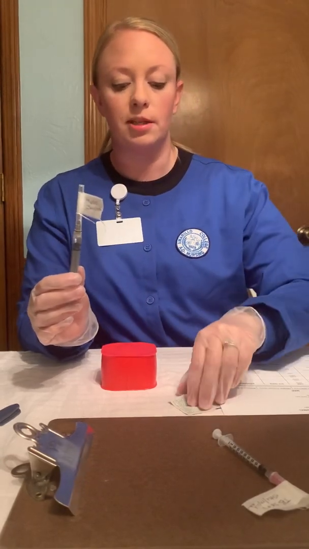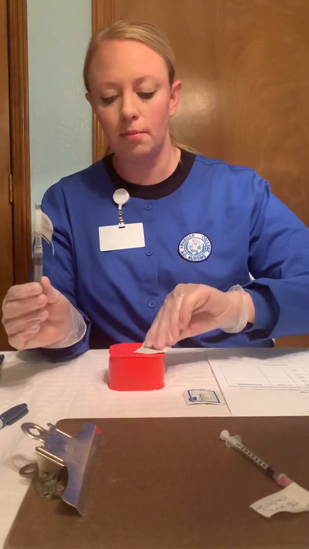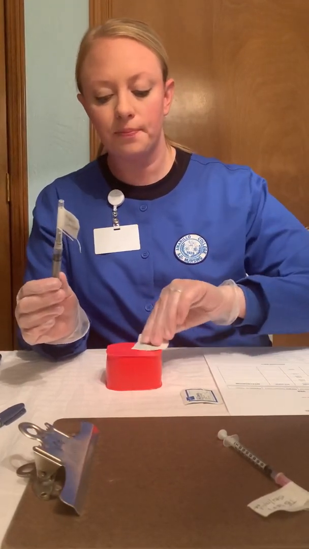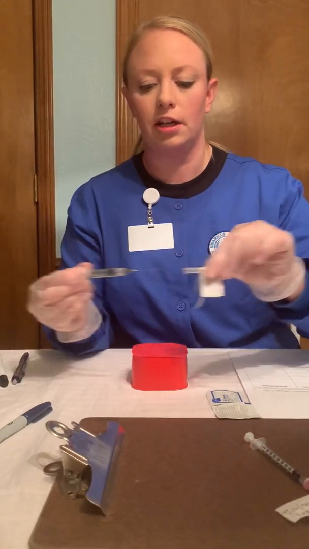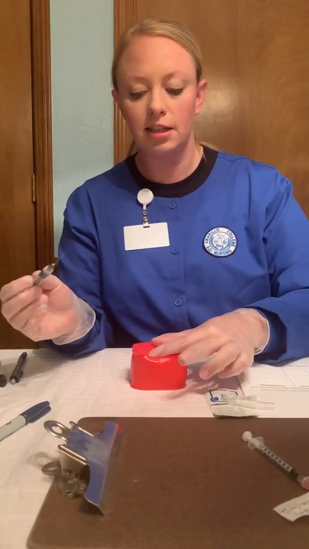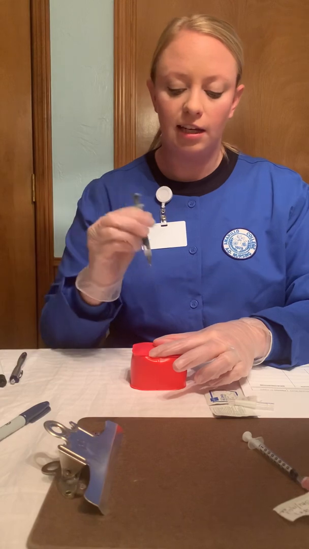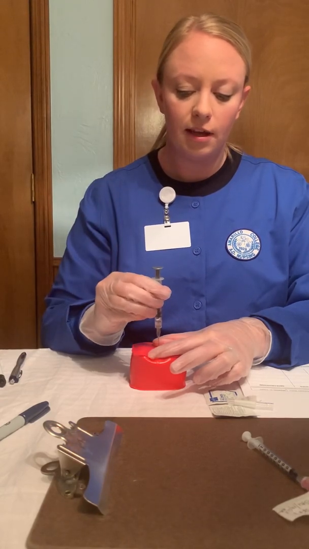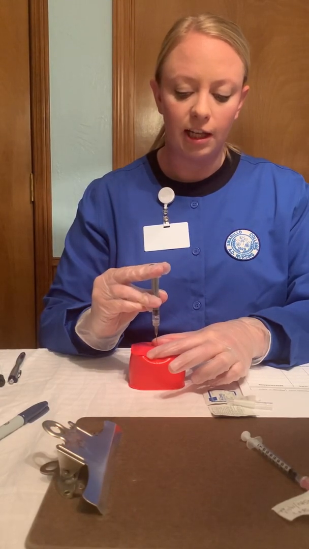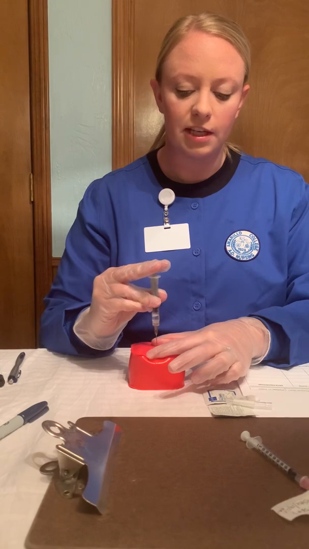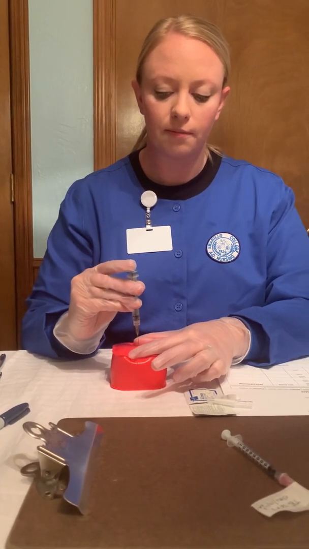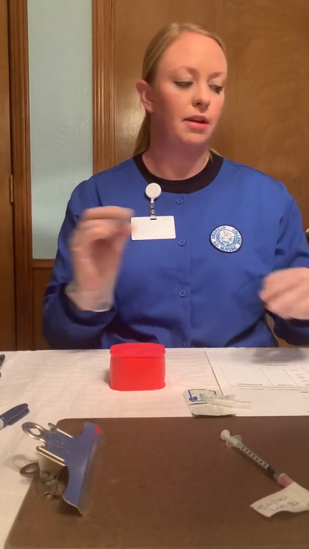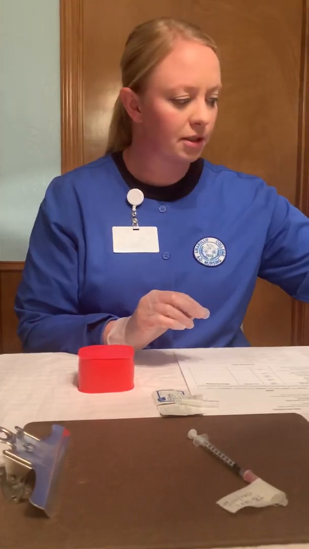So this is intramuscularly. We would swab the site of the ventral gluteal, and we are going to hold this taut, and we're going to give it at 90 degrees. We're going to aspirate for any blood. There's none, so we will go ahead and administer the hydromorphone. Okay, and then we will put this directly in the sharps.